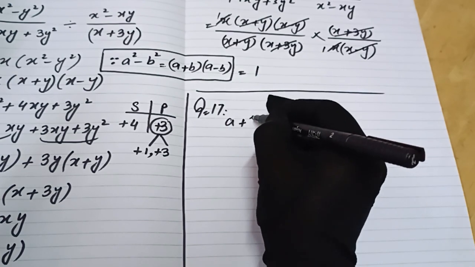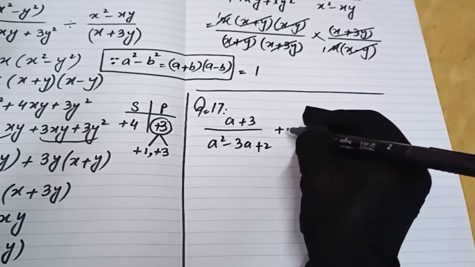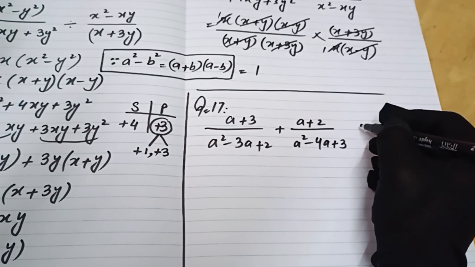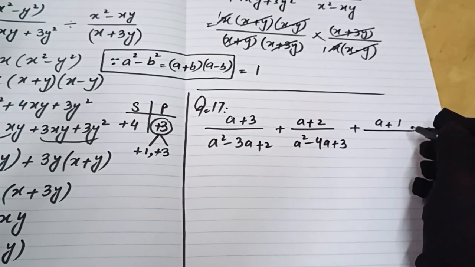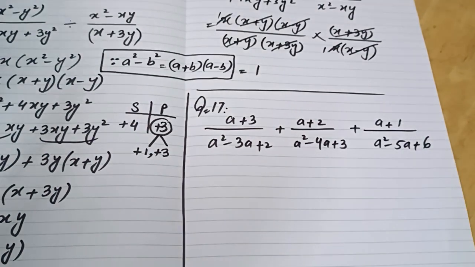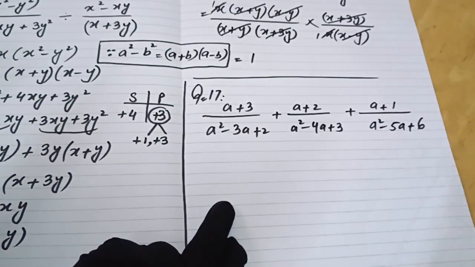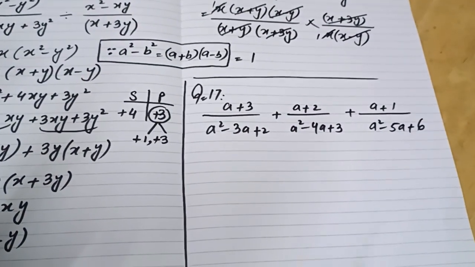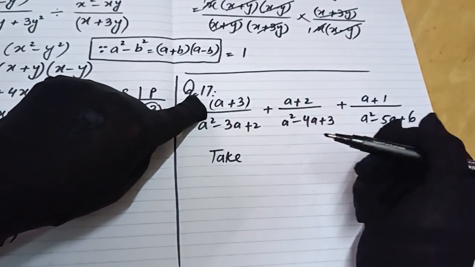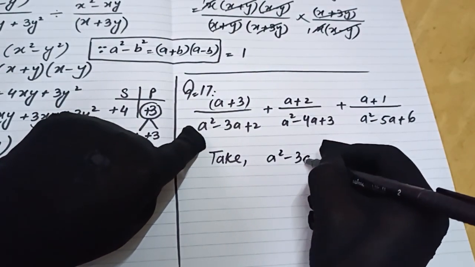The question is (a plus 3) divided by (a square minus 3a plus 2), and then plus (a plus 2) divided by (a square minus 4a plus 3), and then plus (a plus 1) divided by (a square minus 5a plus 6). First we need to factorize the denominators. Then we will continue with the question. So take this denominator. This is completely factorized. It cannot be simplified more. So we will take only this expression, a square minus 3a plus 2.